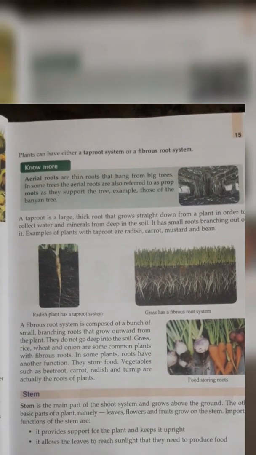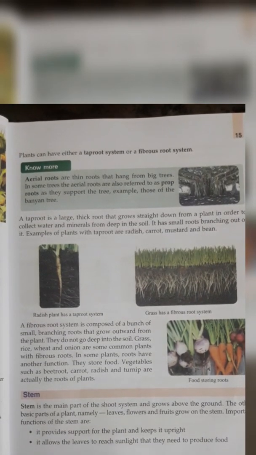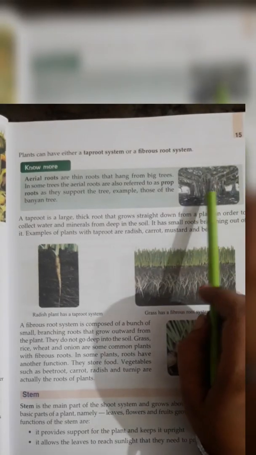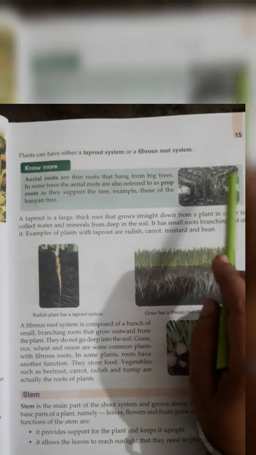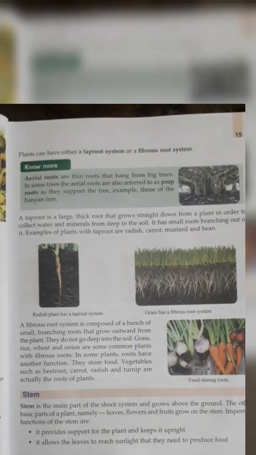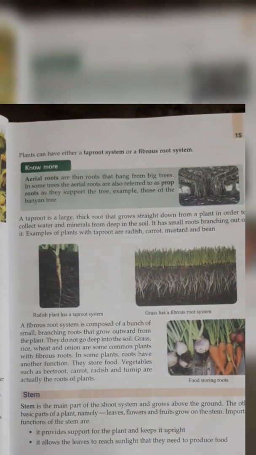Now, aerial roots are thin roots that hang from the big trees. Look at the picture. These are the aerial roots that hang from the big trees. In some trees, the aerial roots are also referred to as prop roots as they support the tree. Example, those of the banyan tree. If you look at the banyan tree, you will see the thin roots that come out of the trees and they go below the ground, and they support the tree. That is called the prop roots. Example, banyan tree.